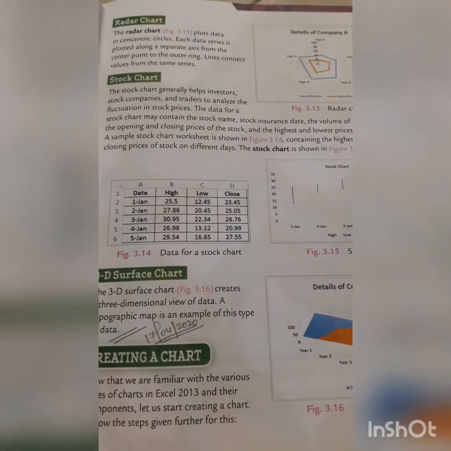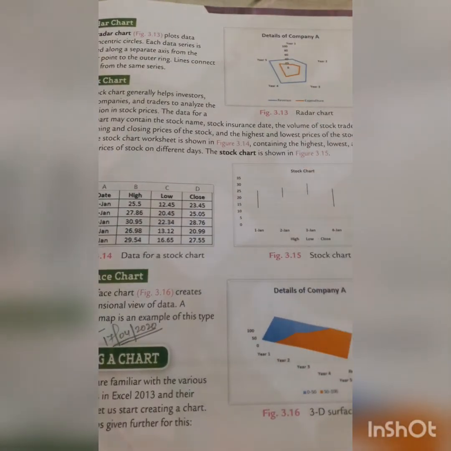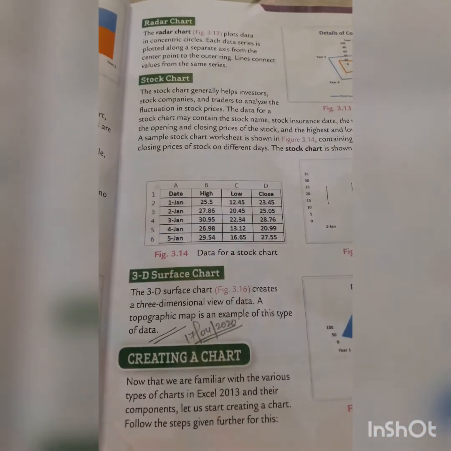See, this one is radar chart. The radar chart plots data in concentric circles. Each data series is plotted along a separate axis from the center point to the outer ring. Lines connect values from the same series. Clear? The next one is stock chart.